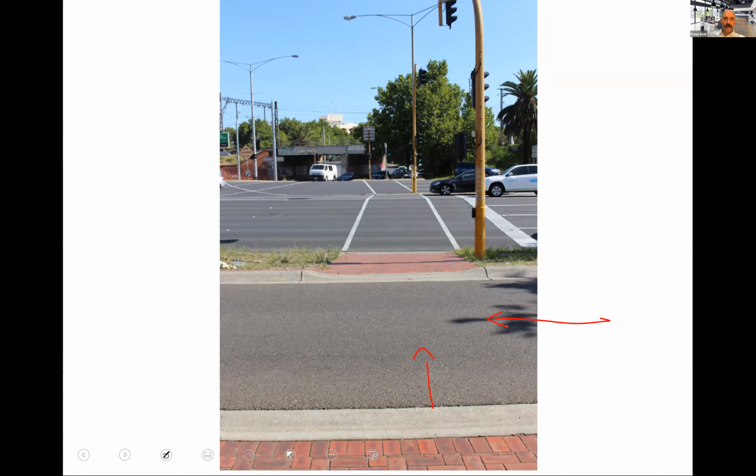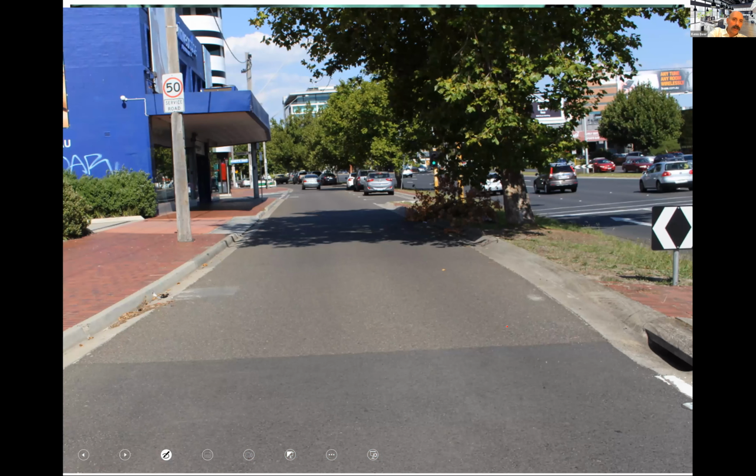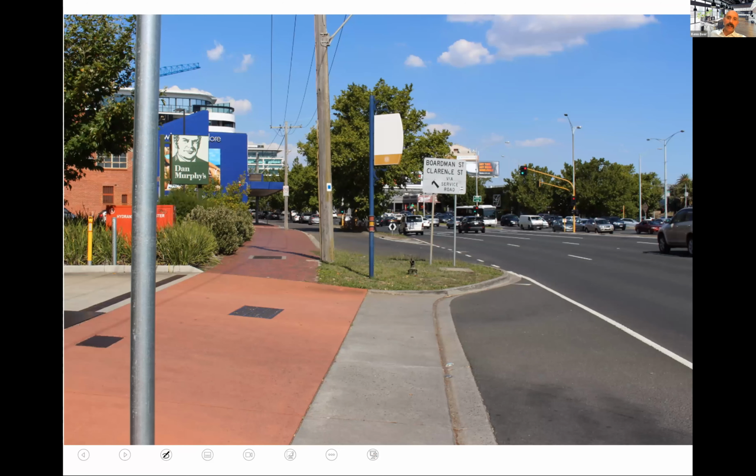Let me show you what the vehicle's seeing. So that other photo was taken about this location. I'll go back a little bit further. You can see there that this is a high-speed road. I think it's a 70 km/h road. It is a 70 km/h road. Fairly shallow entry into the service road.